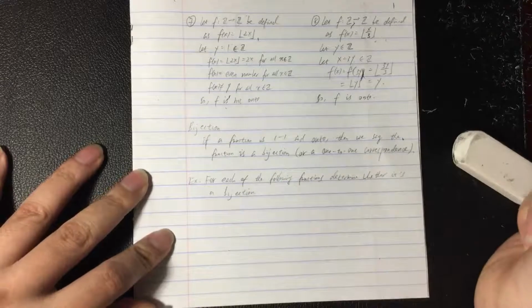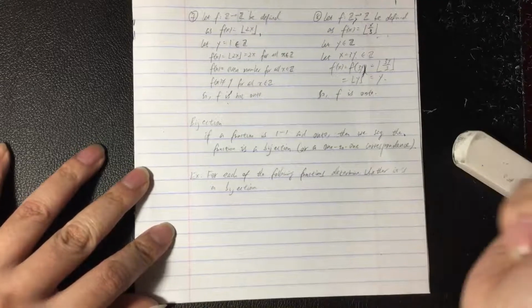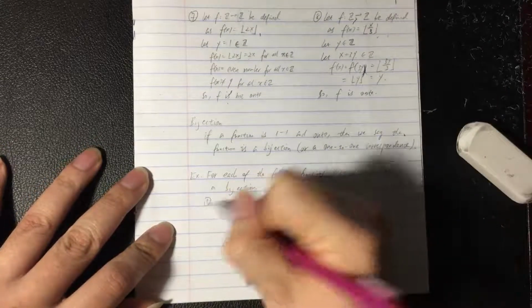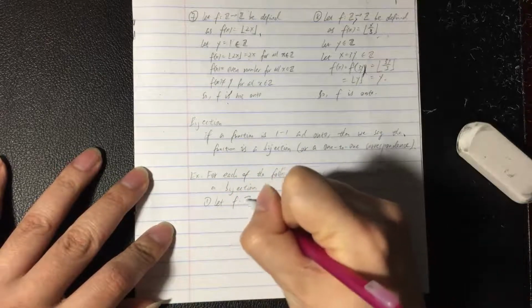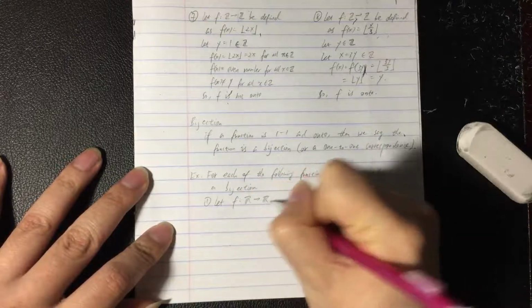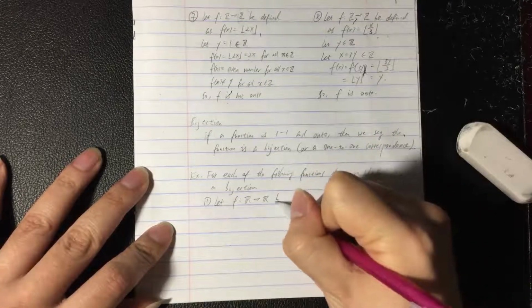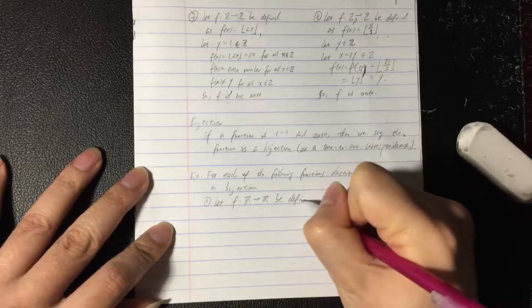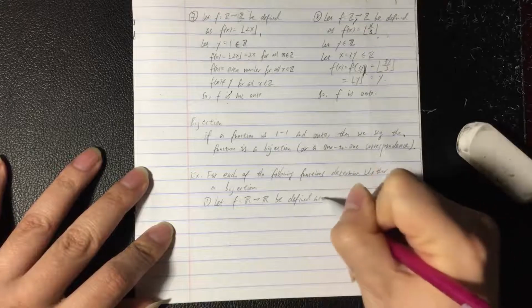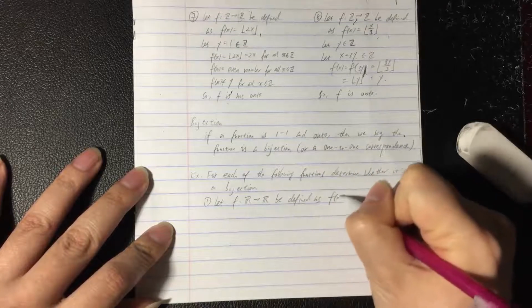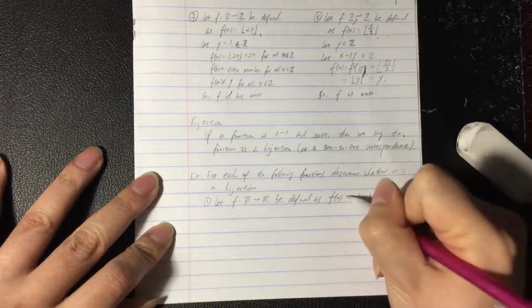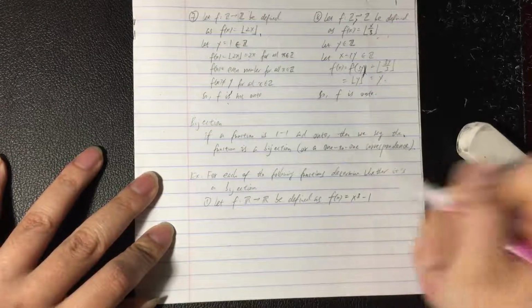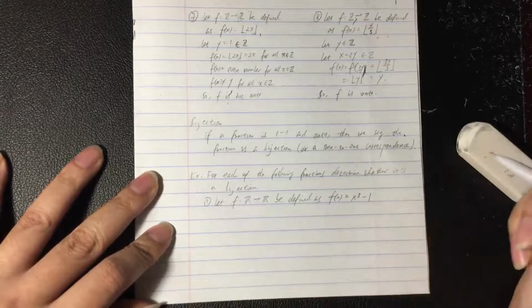For each of the following functions, determine whether it's a bijection. First example, let f from real numbers to real numbers be defined as f of x equal to x cubed minus 1. Is this function a bijection?